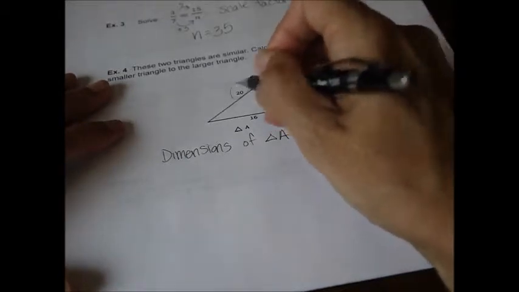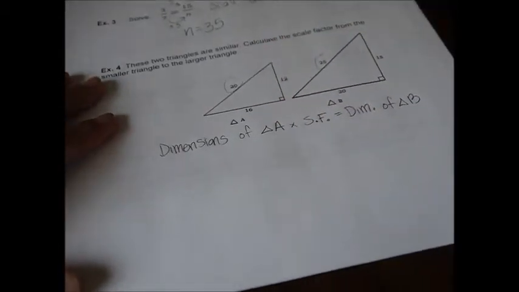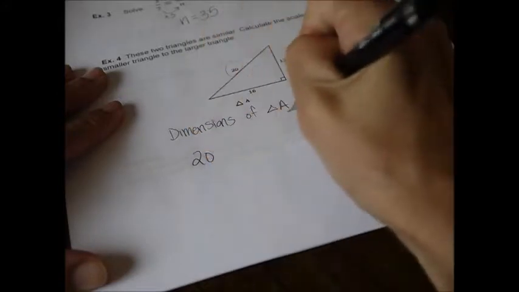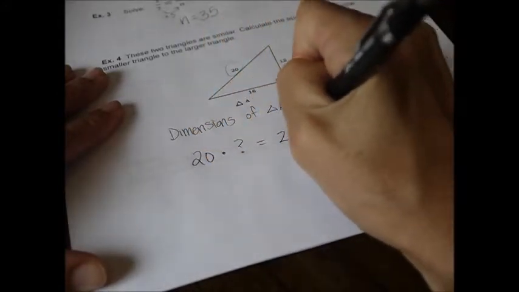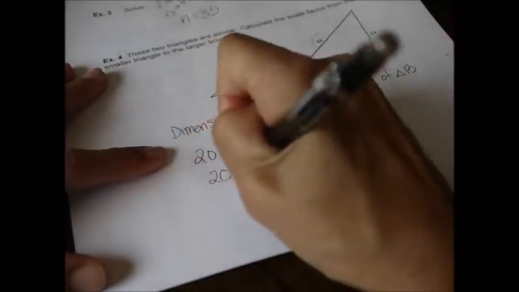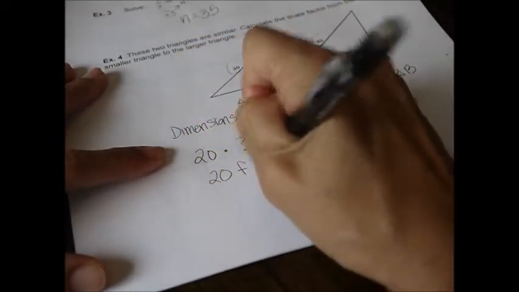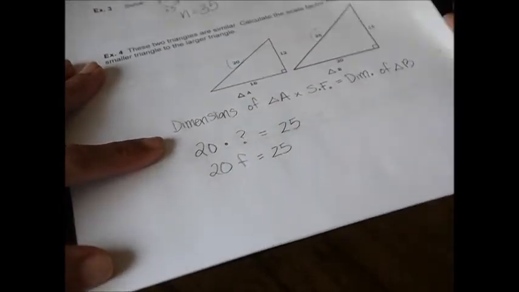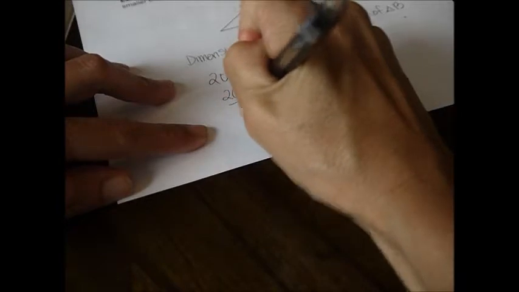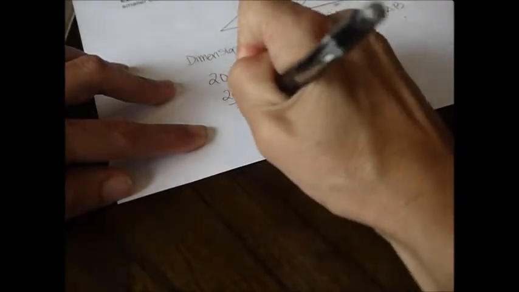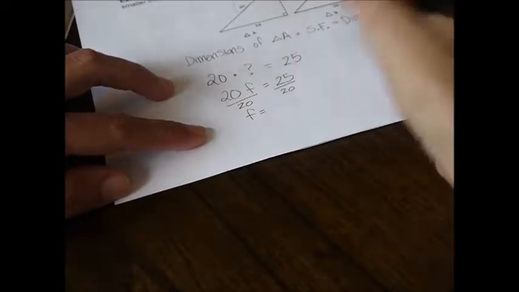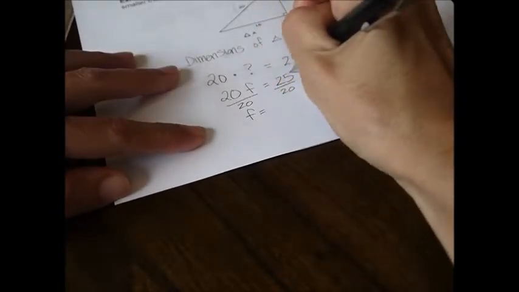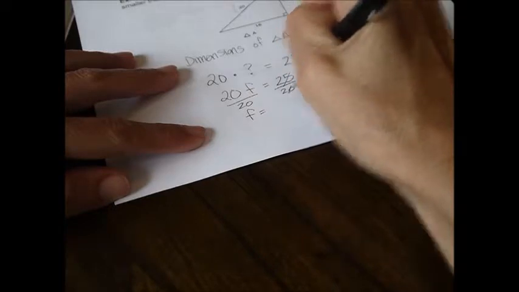Okay, let's take 20 and 25. Those are corresponding. So 20 times something equals 25, right? Or how we would write it would be 20 times scale factor equals 25. And now we can figure out how to get that scale factor by dividing both sides. So our scale factor is 25 over 20. And that reduces to, 5 goes into there, 5/4.